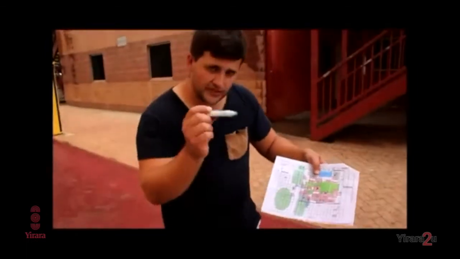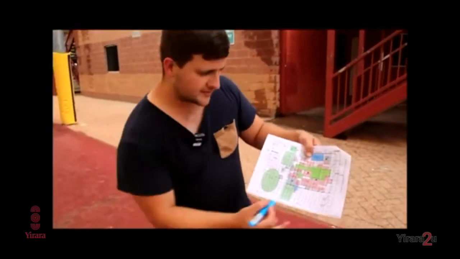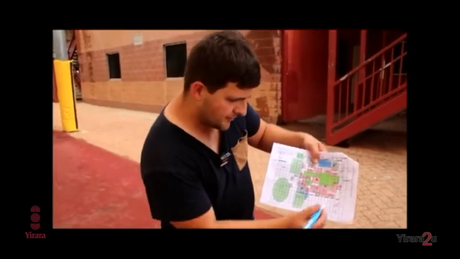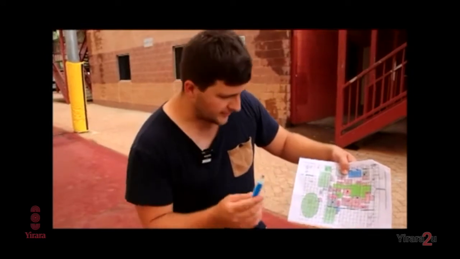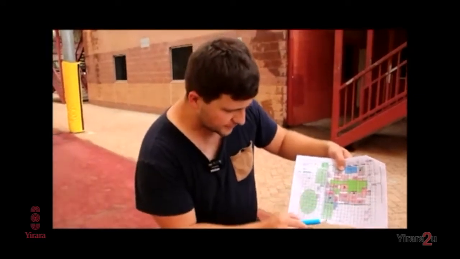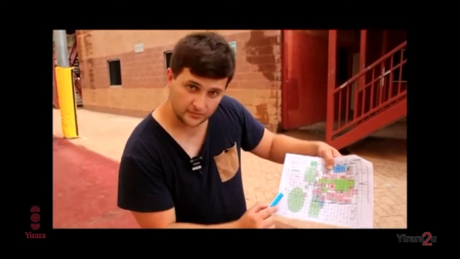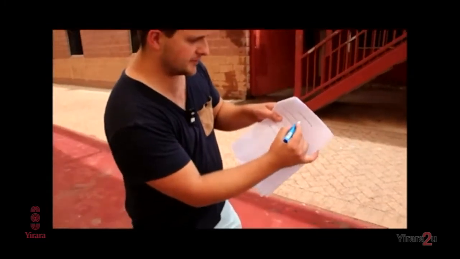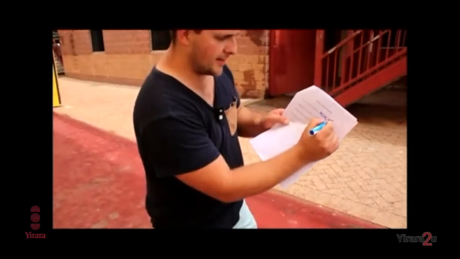All right, if you said the science block, absolutely correct, because we always have DT next to science. So I'm going to put a little dot right there. The coordinates for the basketball court: we find the x-axis, which is 10, and the y is 7. On the other side, that is x 10 and y 7.